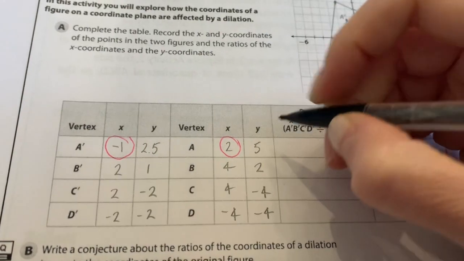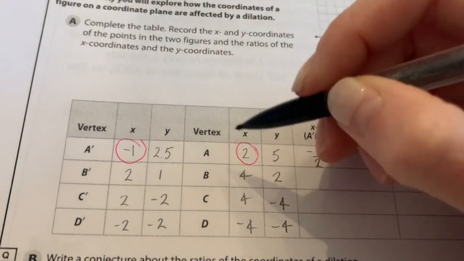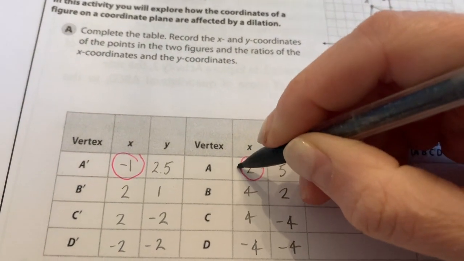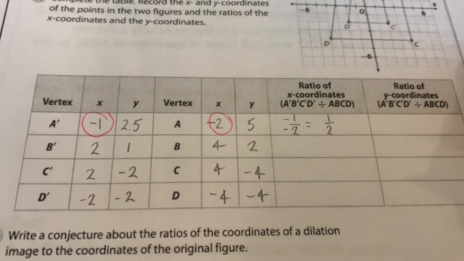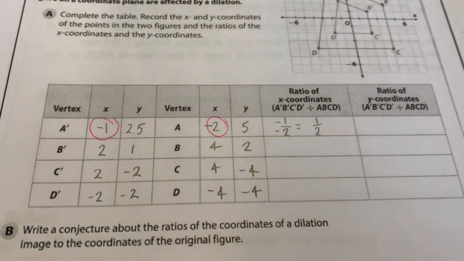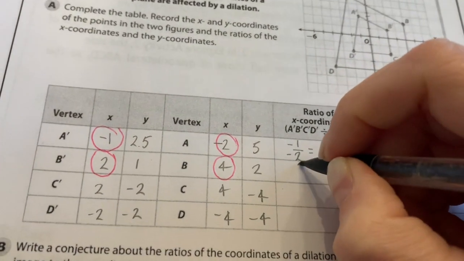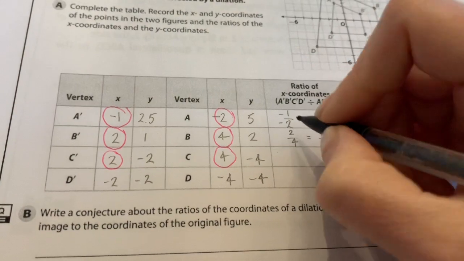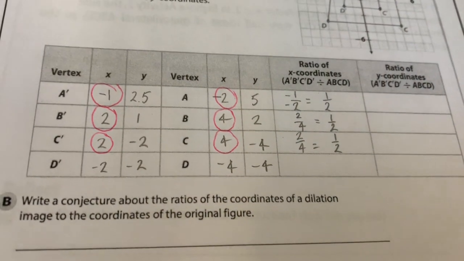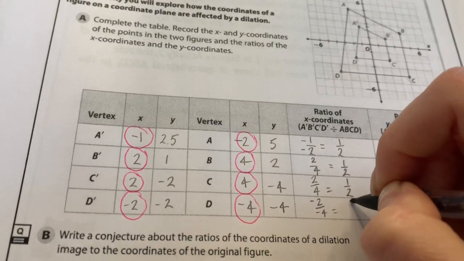We're going to divide the image by the original. Okay? This should be -2. So sorry about that. So this is -1 divided by -2, which is 1/2, or 0.5. Let's just do all the X coordinates first. Next, we're gonna look at the second point, the image divided by the pre-image, so 2 divided by 4, which is equal to 1/2. Next, for C, 2 divided by 4, again, and that's also equal to 1/2. And then finally, -2 divided by -4 is also equal to 1/2.